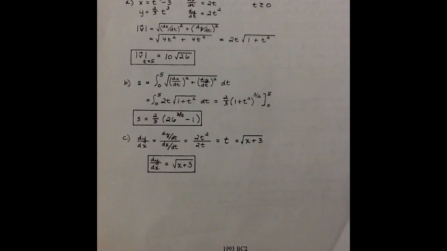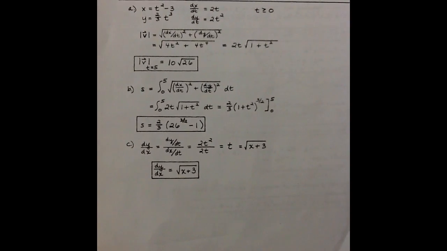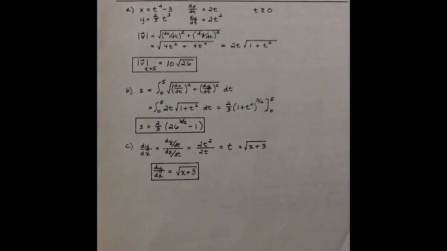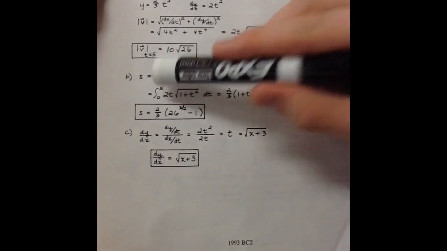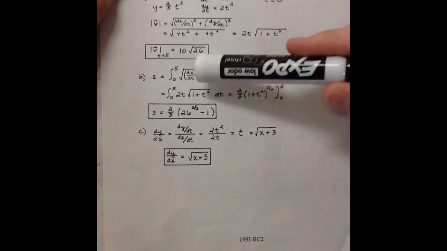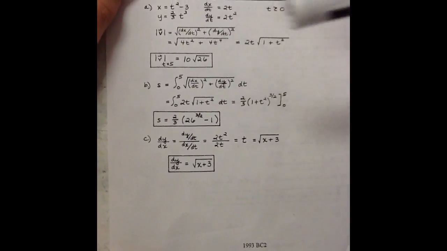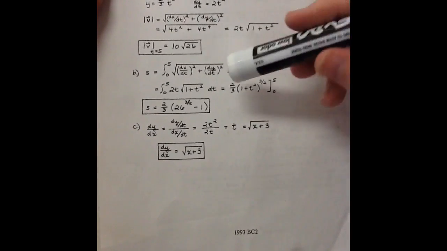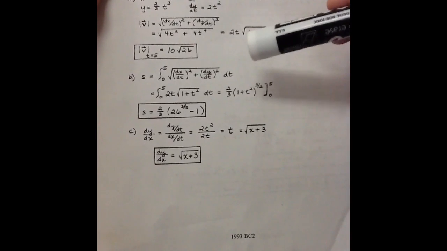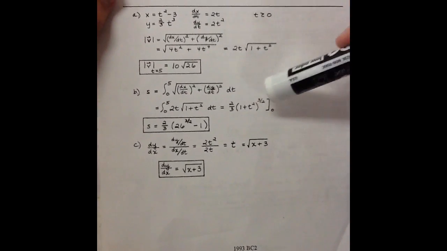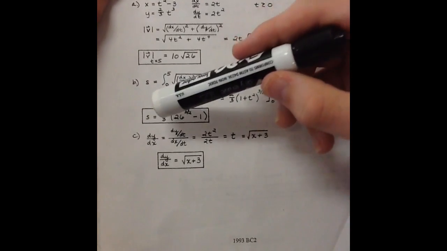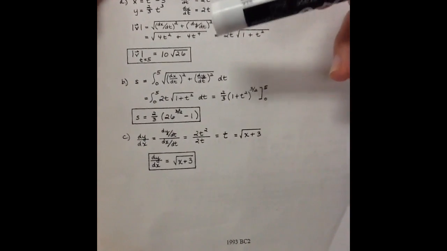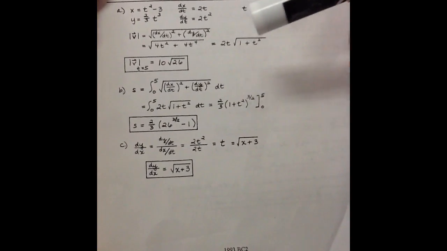Part B wants us to find the total distance traveled by the particle from t equals 0 to t equals 5. The standard form for the total distance traveled is this formula right here, from 0 to 5, given here. Now, since we have the dx dt and the dy dt, because we solved them in part A, you just plug them in straight there. Then you take your integral, you get 2/3 times 1 plus t squared to the 3/2 power from 0 to 5. You would get s equals 2/3 times 26 to 3/2 power minus 1.